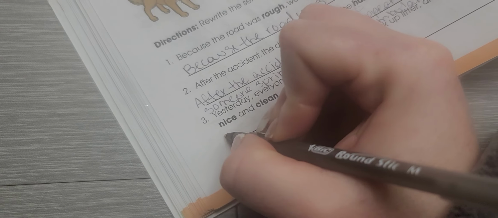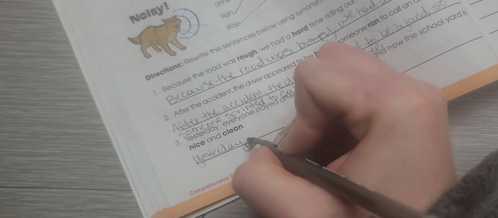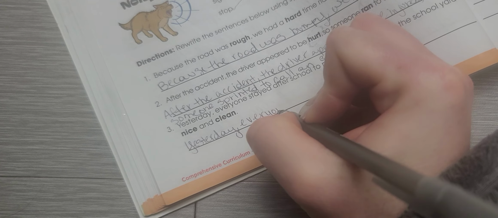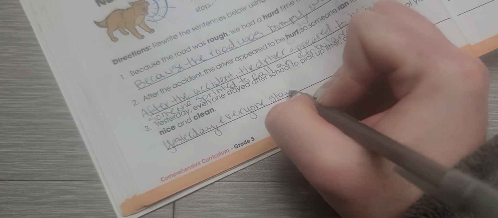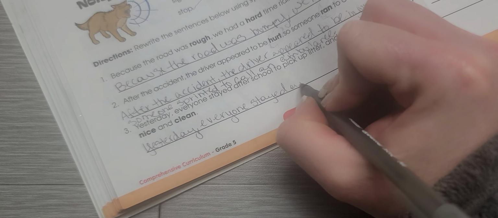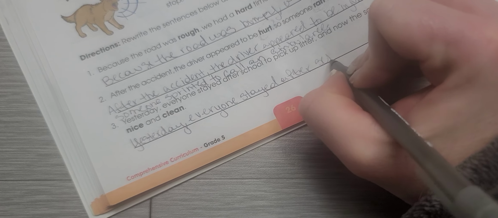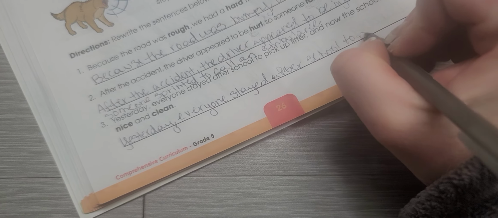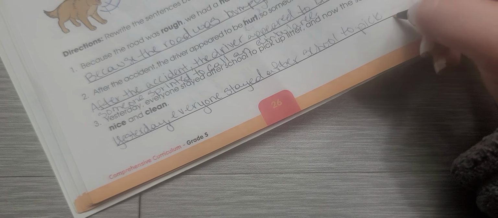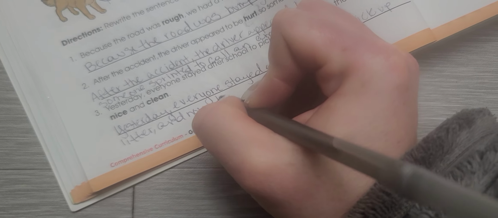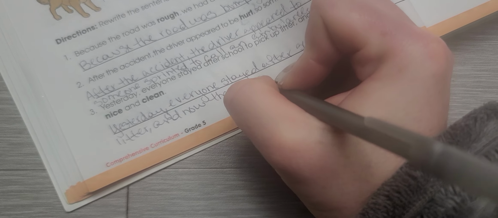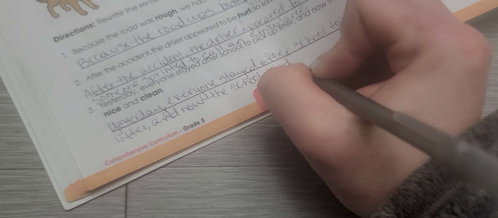So we start off with yesterday. Everyone stayed after school to pick up litter, and now the schoolyard is.